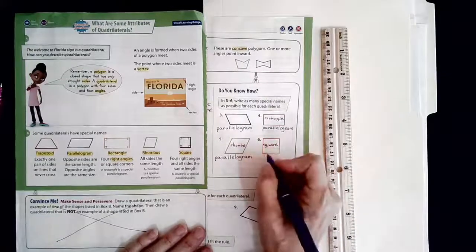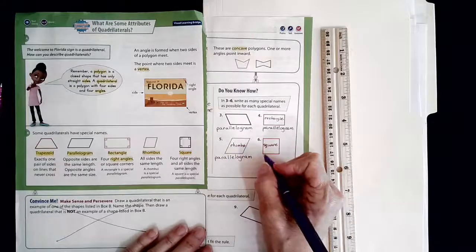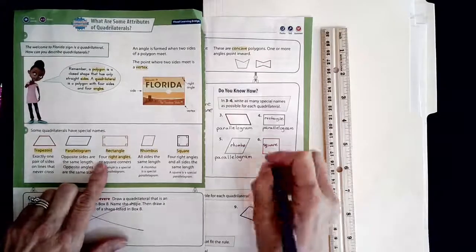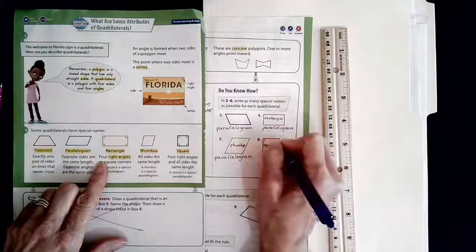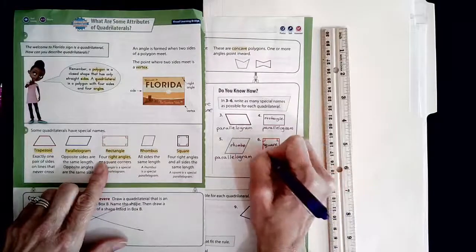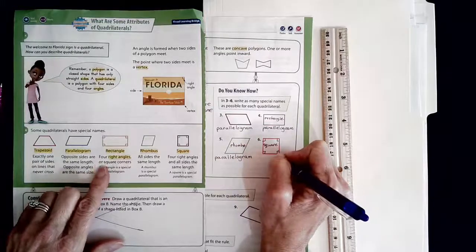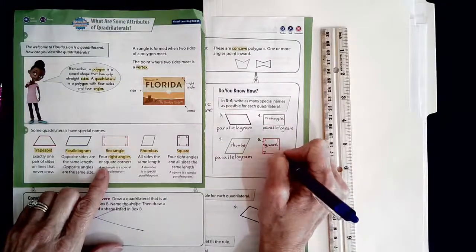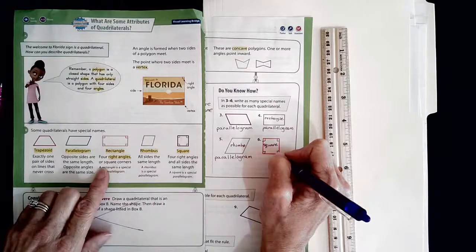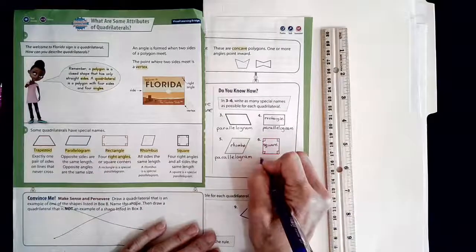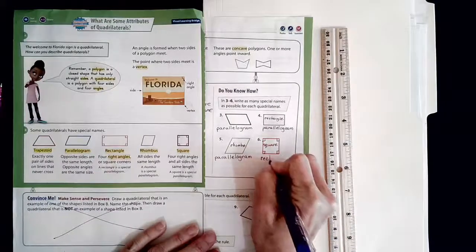But it also meets the requirements of a rectangle, because look, it says 4 right angles. So we have a right angle here, here, here, and here. We do have 4 right angles, which we can often refer to as a square corner. So all squares are also rectangles.